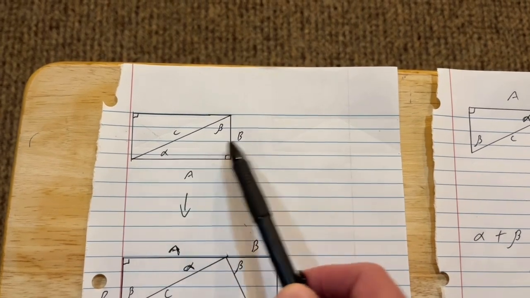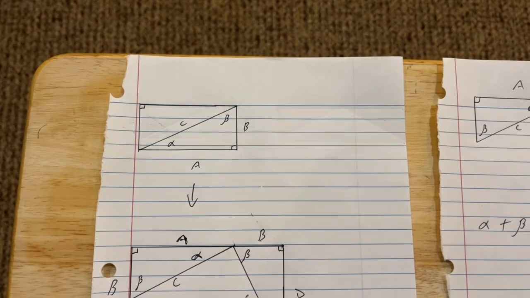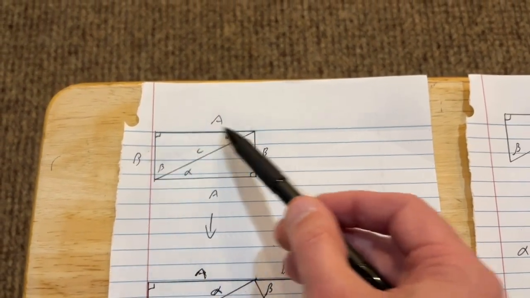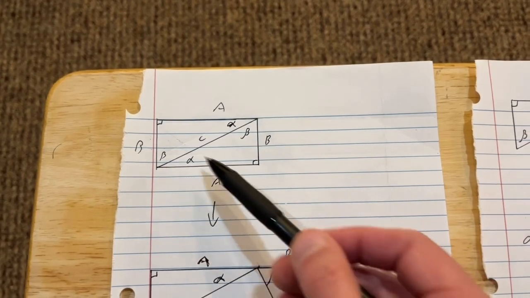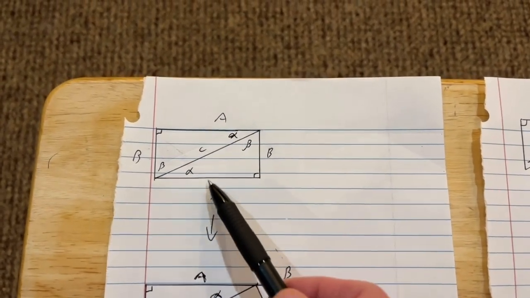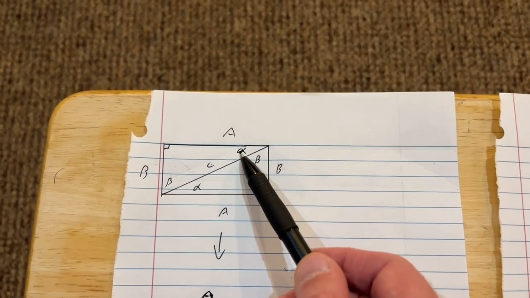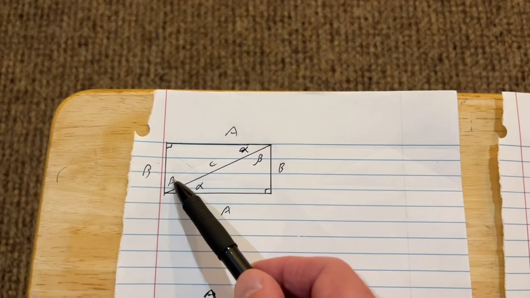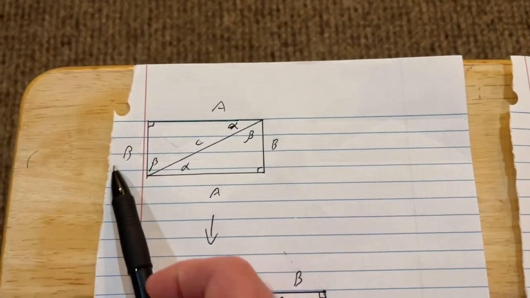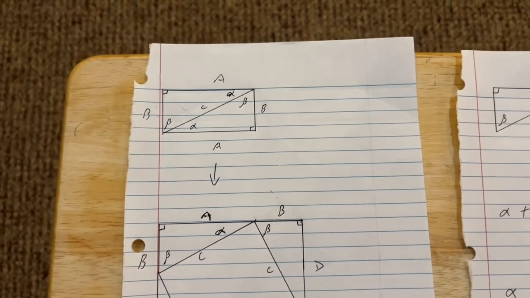Side A will be next to alpha, B will be next to beta, hypotenuse will be C. If this side is A, this side is identical length, it has to be A, likewise with B. If alpha lies between A and C, then here's A and here's C, so that means this has to be alpha. Likewise, this has to be beta. Make that a little better, beta, so it doesn't look like my side B there. So, proving the angles, proving the sides.